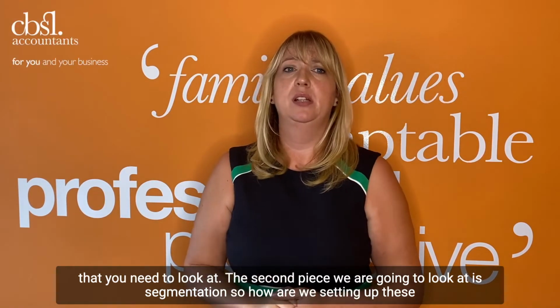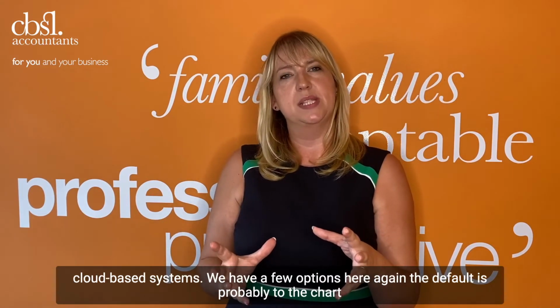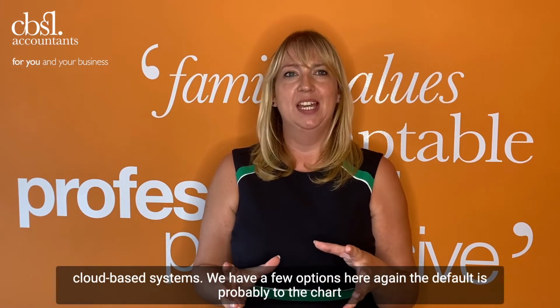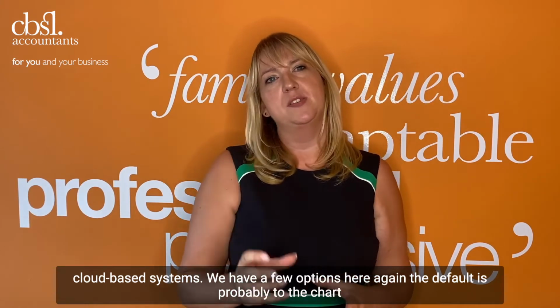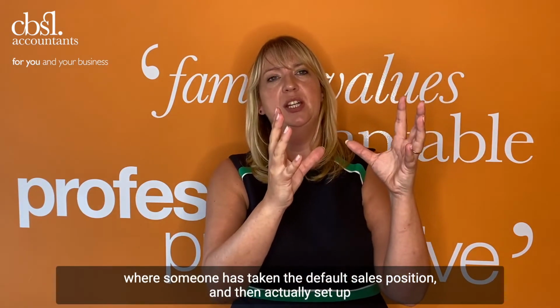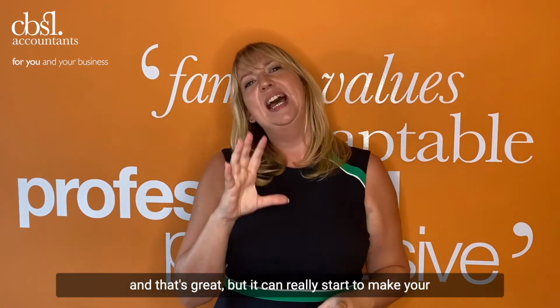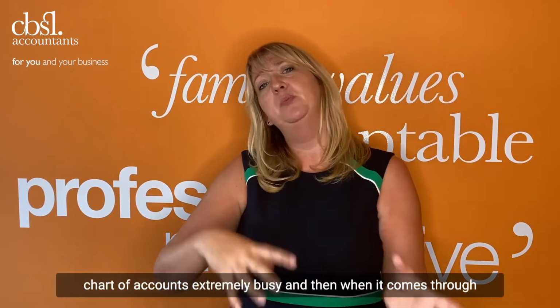The second piece that we're going to look at is segmentation. So how are we setting up these cloud-based systems? And there's a few options that we have here. Again, the default is probably to the chart of accounts, and we can start to see some very busy charts of accounts where someone's taken the default sales position and then actually set up another nominal ledger code that splits information down. And that's great, but it can really start to make your chart of accounts extremely busy. And then when it comes to tying this through to editing your profit and loss, a little bit more cumbersome.